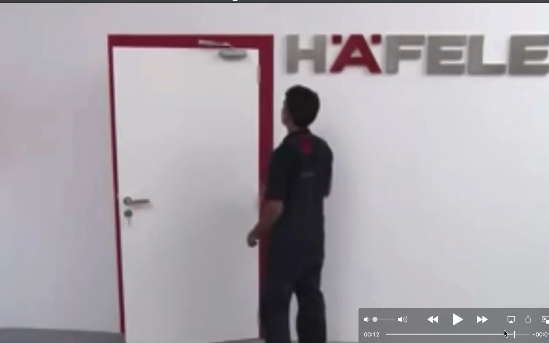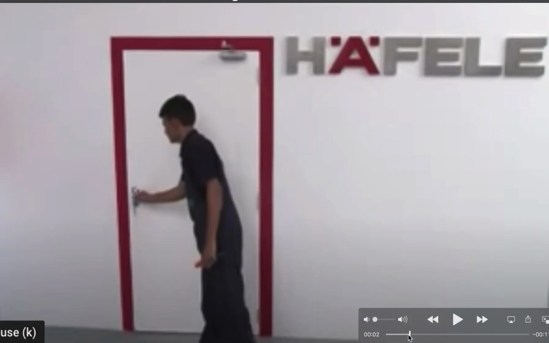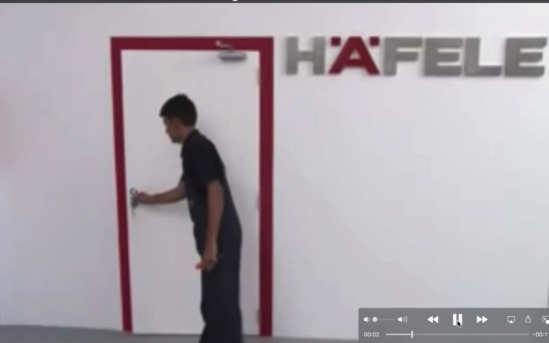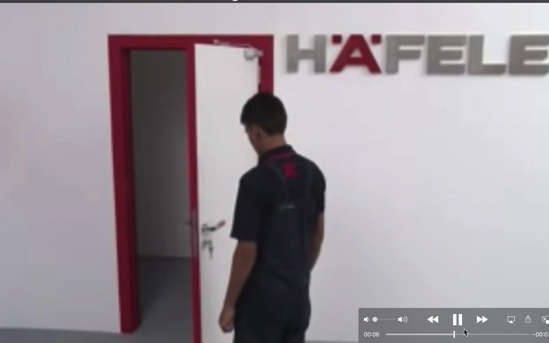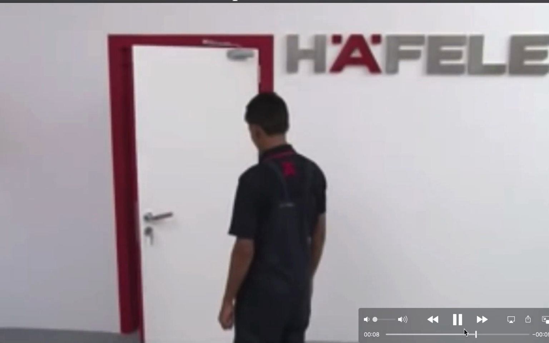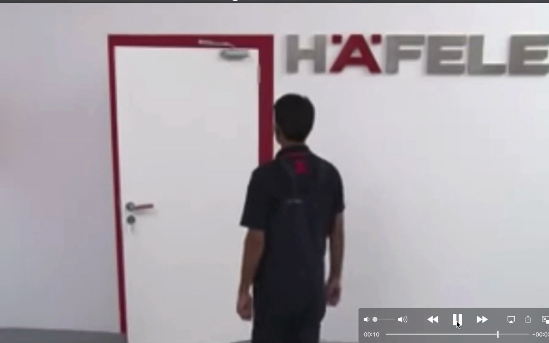I'd like you to look at a movie right now that's going to demonstrate the problem that I want to discuss. This is an automatic door closer, and the gentleman opens up the door. He can open it up more than 90 degrees. He lets go and the door closes slowly so as not to hurt anyone.